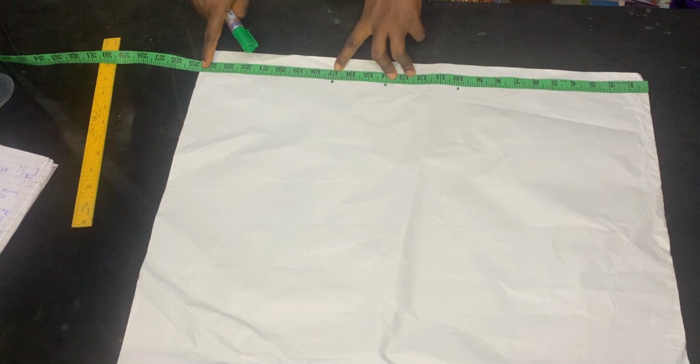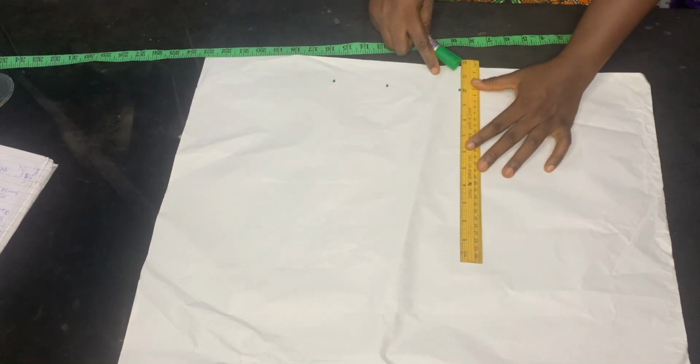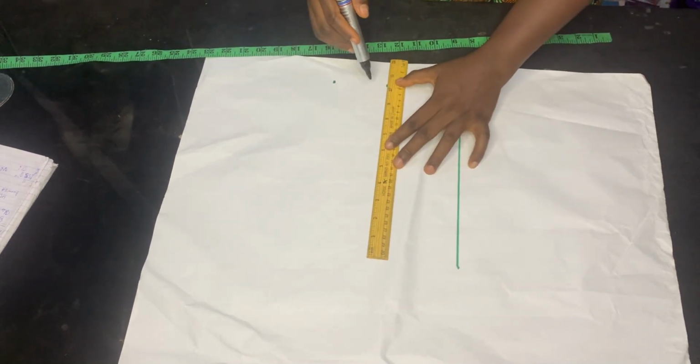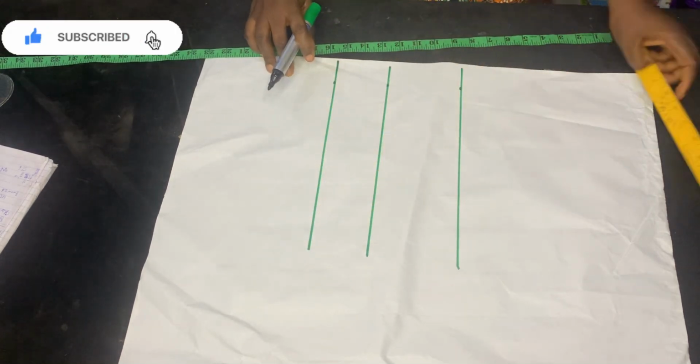Guys, in today's tutorial we'll be learning how to draft a madam blouse, okay? An off-shoulder madam blouse, or you can just call it a tube madam blouse, okay? So if you're interested in this, let's go into the video without wasting much time.